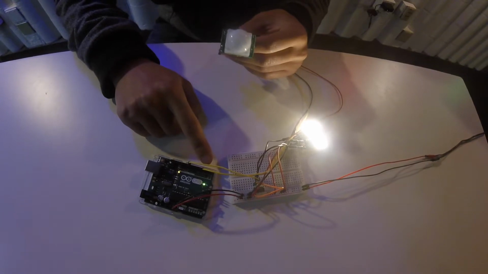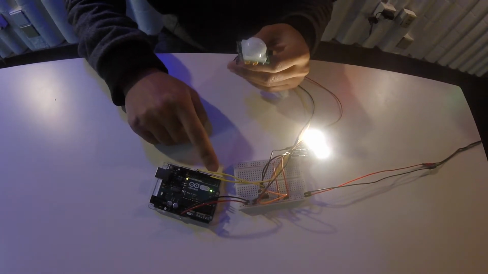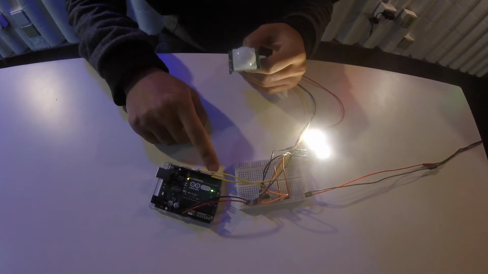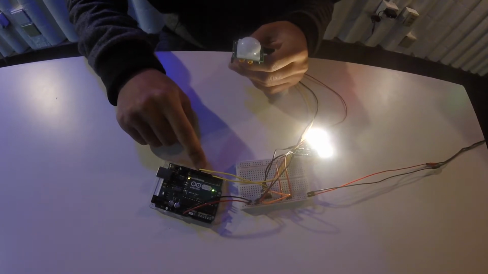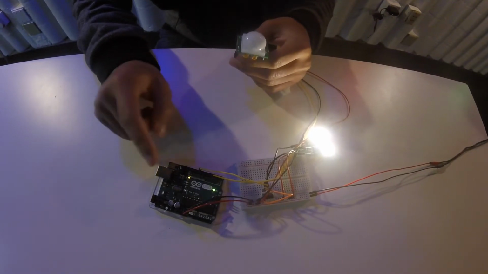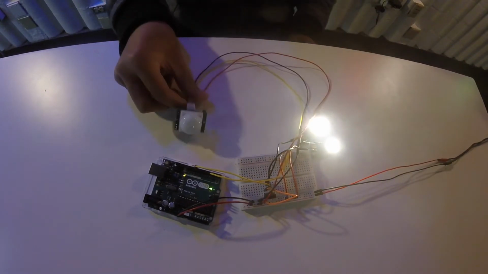Whenever this digital pin detects a change in the signal, it will cause a function to run in the code, which will lead to an output sent through the digital pin 9 to the MOSFET's gate pin, thus turning on the LEDs.